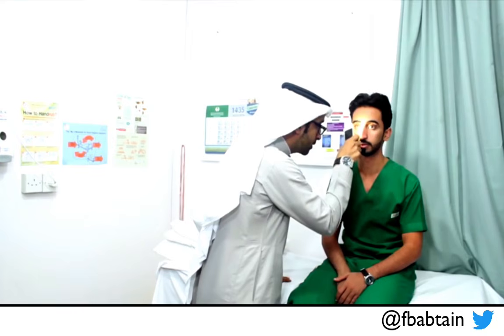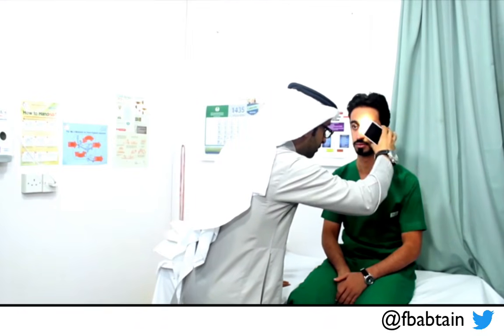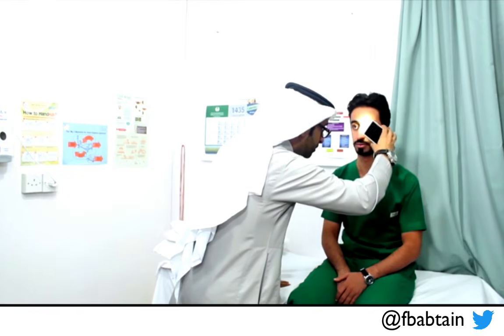Okay. This is the direct light response of the right eye. And I can see a normal pupil response. Now I'll do the same for the left eye. Good distance. Make sure you shine the light very quickly and you take it off very quickly. You can also swing the light between the eyes to look for the direct and indirect responses.